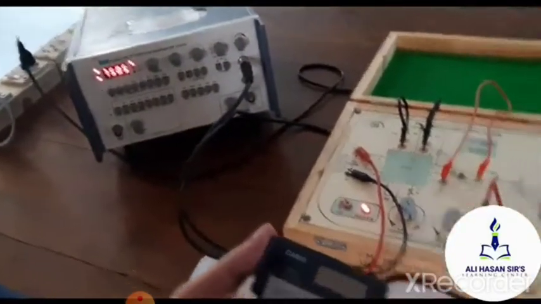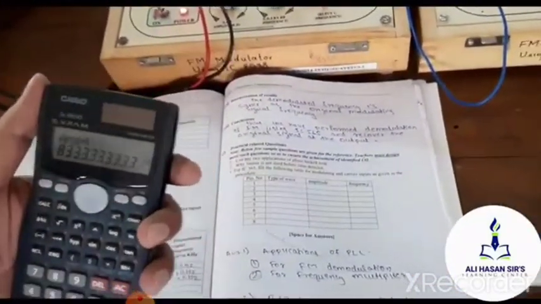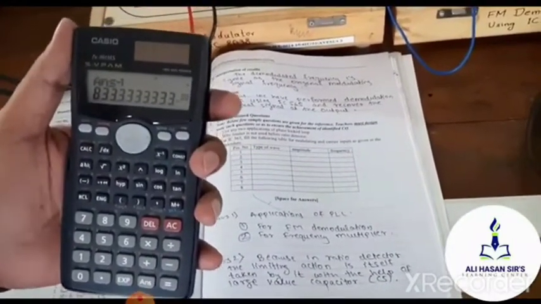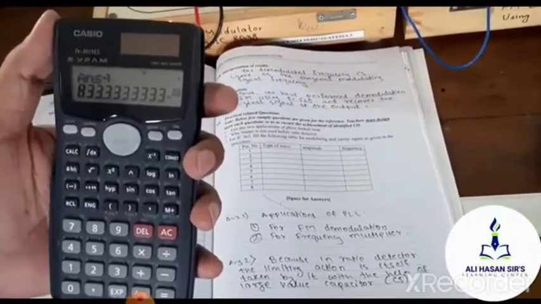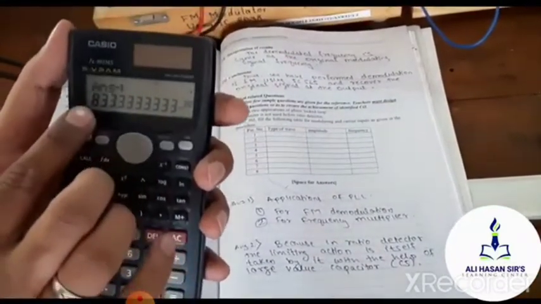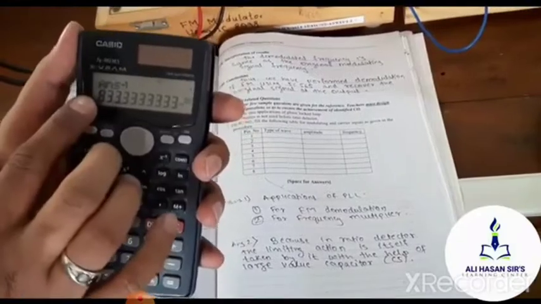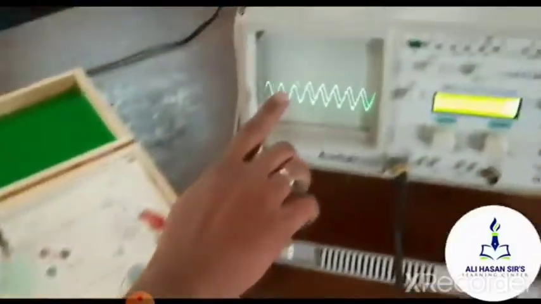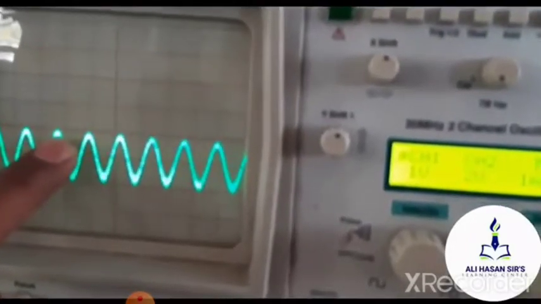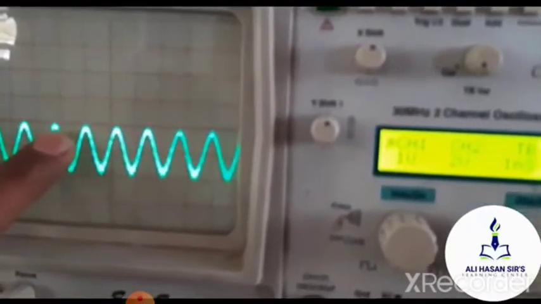This slight variation is due to human error, as I am not measuring the actual peak to peak properly. If I measure it properly, then it will come around 755 or 780 hertz. As we vary the frequency over here, you will get a different recovered frequency.